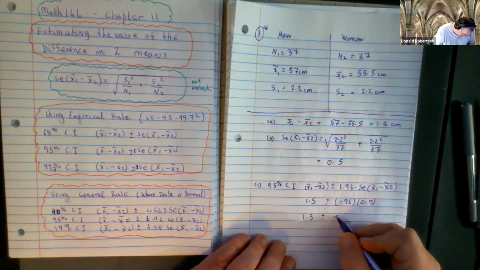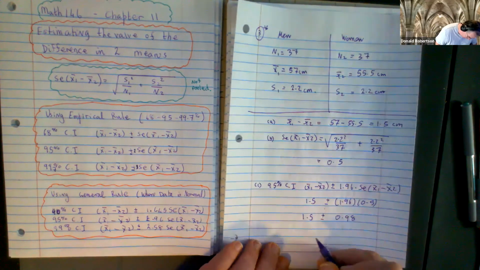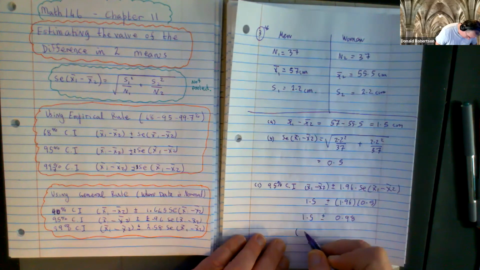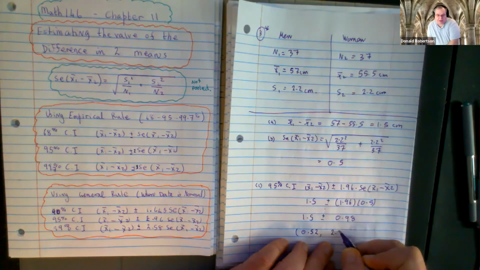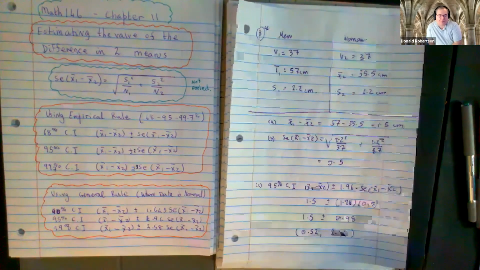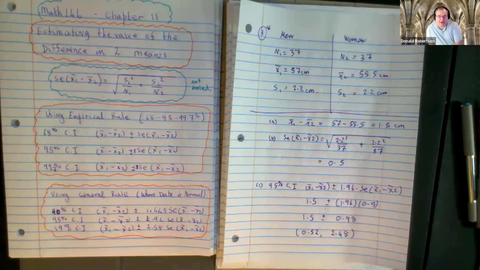0.98, which comes out to be 0.52 and could be as high as 2.48. And there's our 95% confidence interval for the difference in circumference of heads.